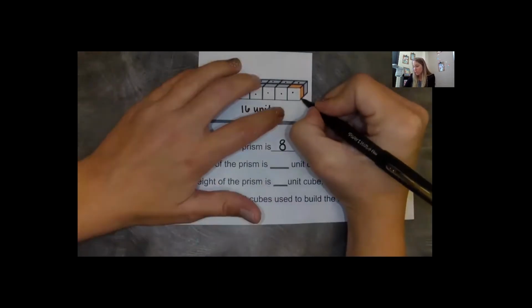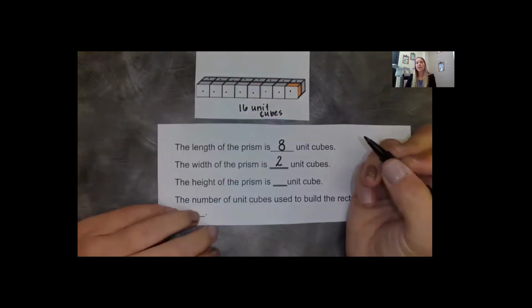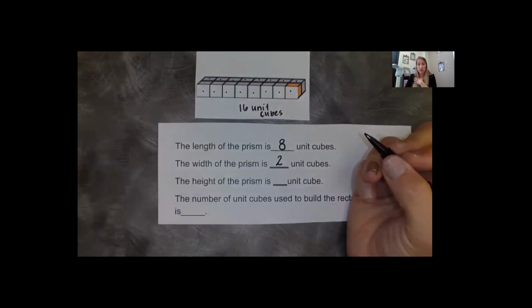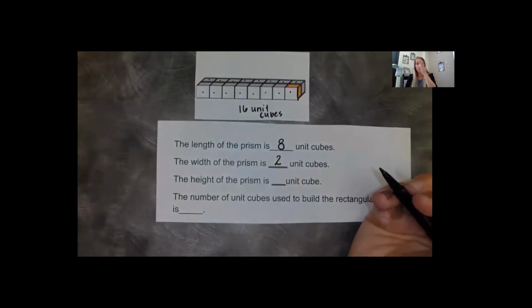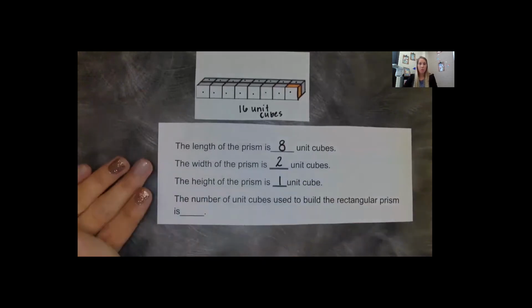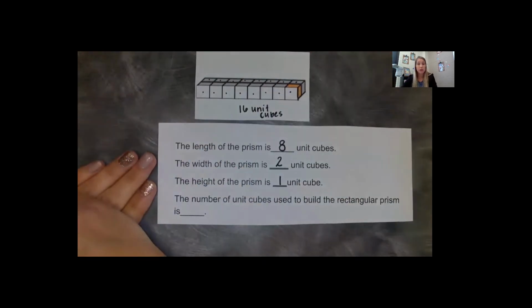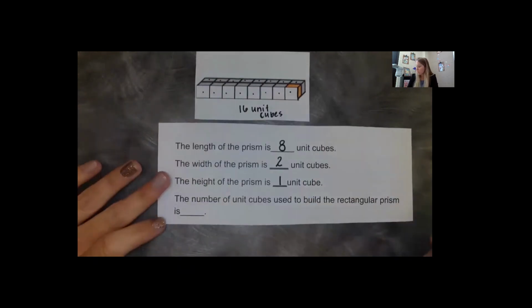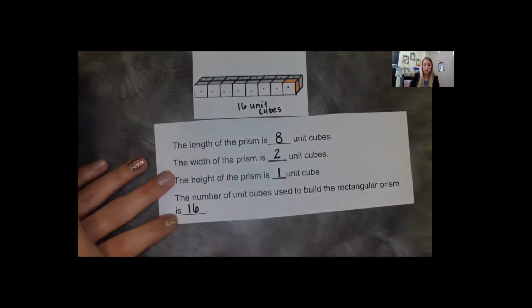It goes back 2 unit cubes. What about the height? We think of height from top to bottom. I notice that there's only 1 cube from top to bottom. So my height is 1. And we already decided by counting our cubes that this was made up of how many unit cubes? That's right. We said our prism was made up of 16 unit cubes.